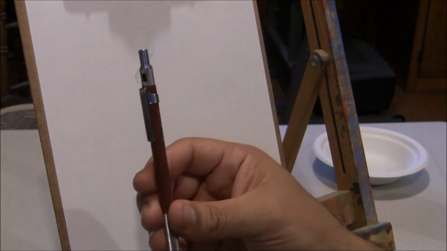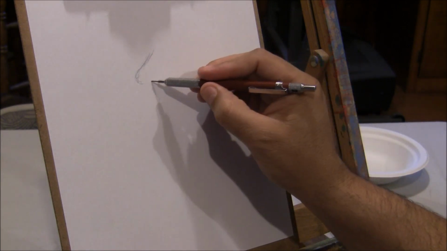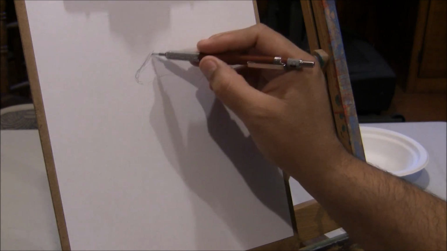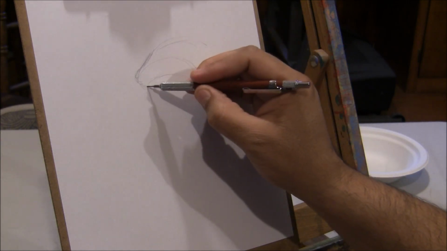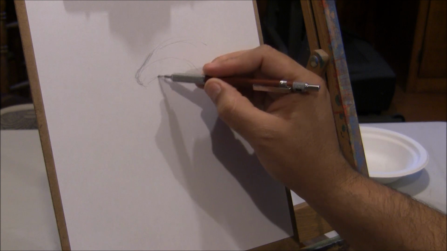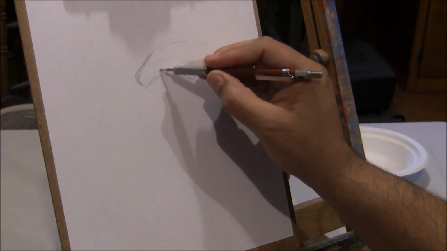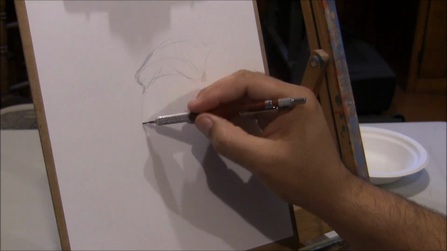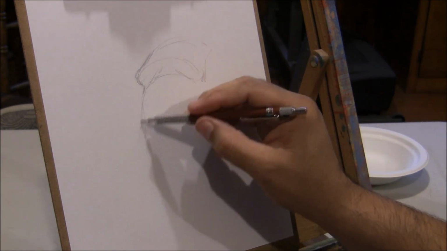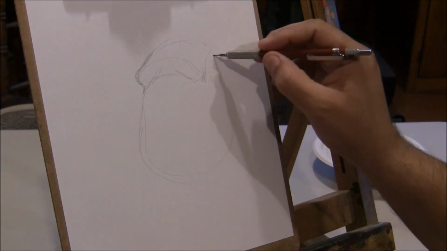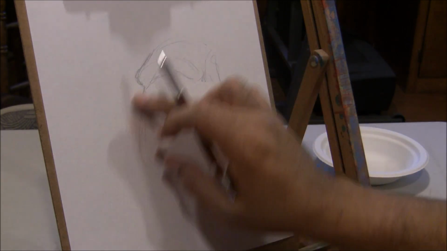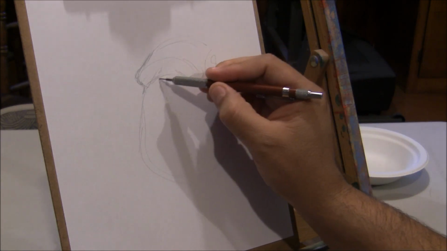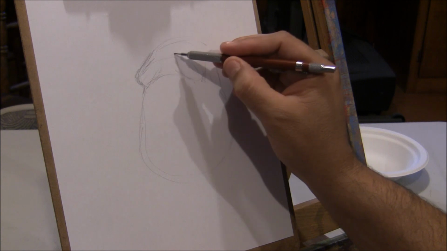I'm using the H lead for sketching. And then the eyebrows go like this. Top of the head. Then you could just go like this, sort of make his head like that. But we'll pull the details out. This is a frowning dwarf.